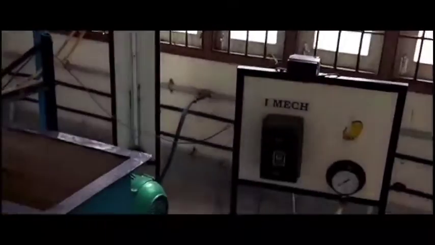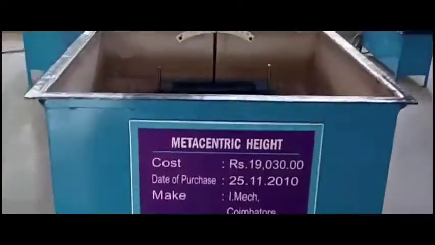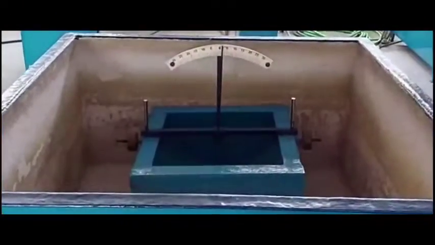Finally, we move on to Metacentric height. This experiment is used to calculate the metacentric height of a floating body.